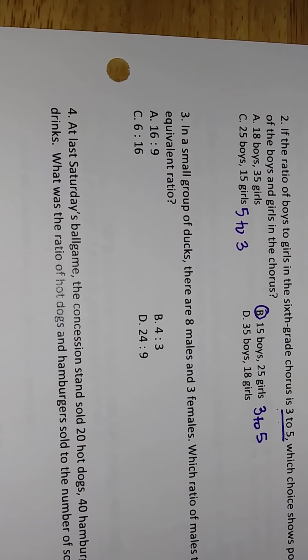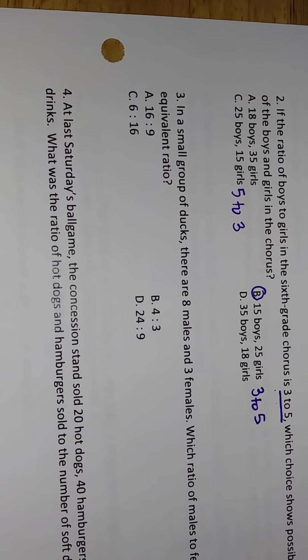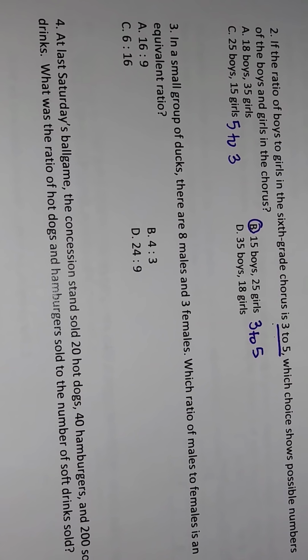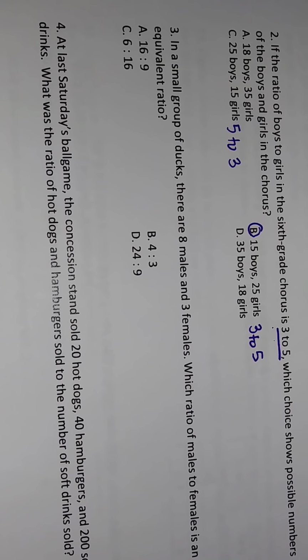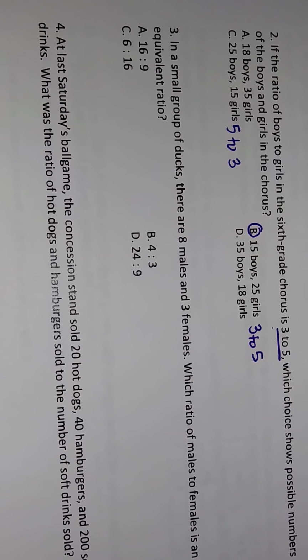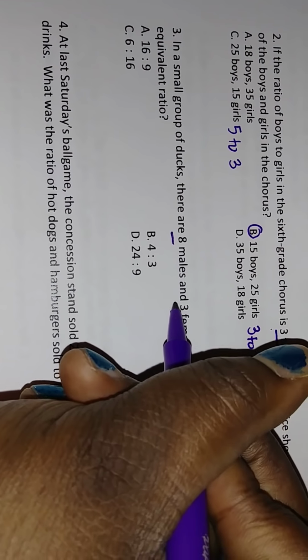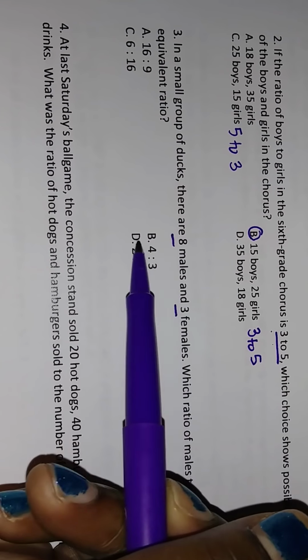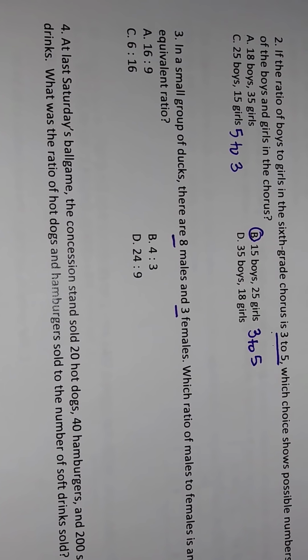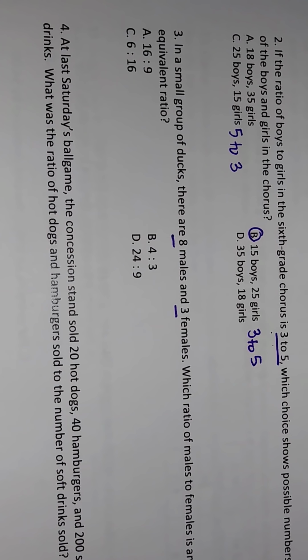Number 3 says, in a small group of ducks, there are 8 males and 3 females. Which ratio of males to females is an equivalent ratio? All right, so if it's an equivalent ratio, that means that I take my 8 to 3, and whatever I multiply my 8 by, I use that same number to multiply my 3 by.